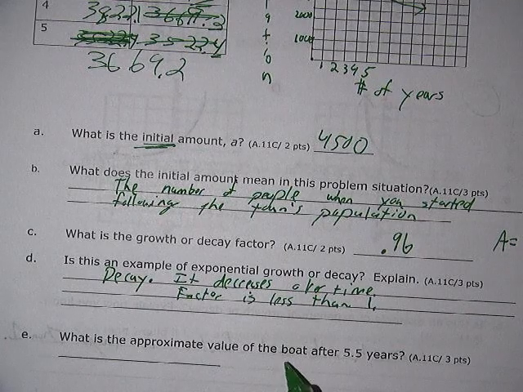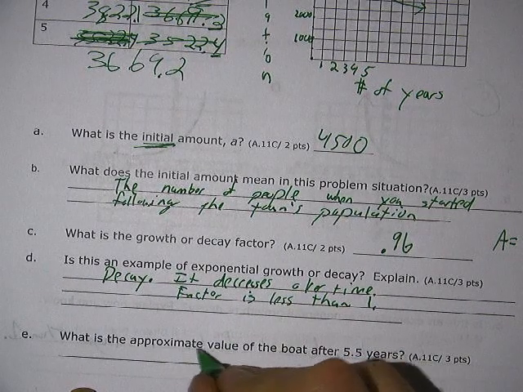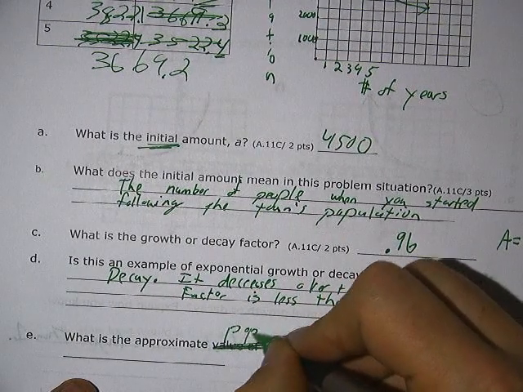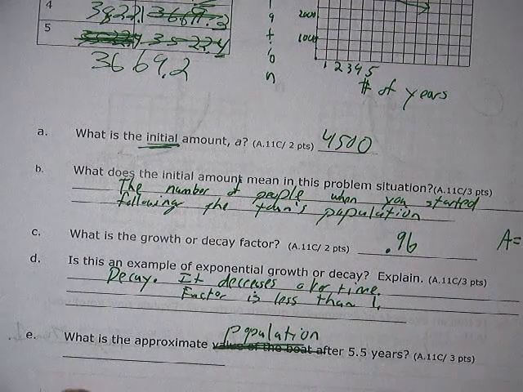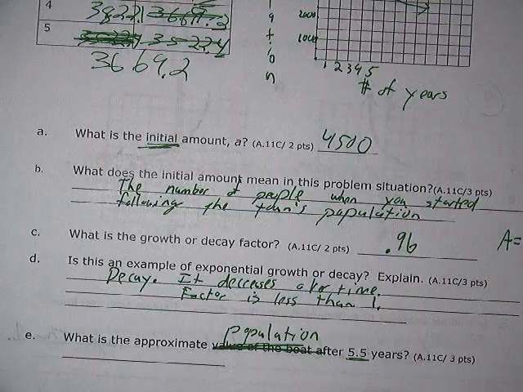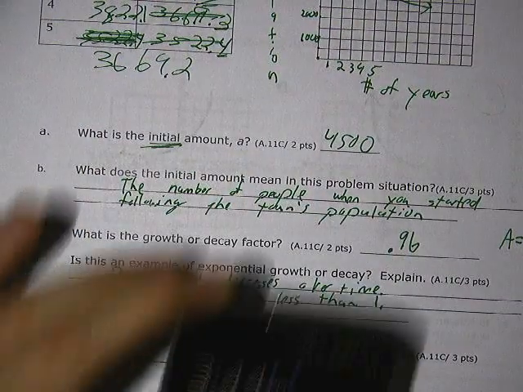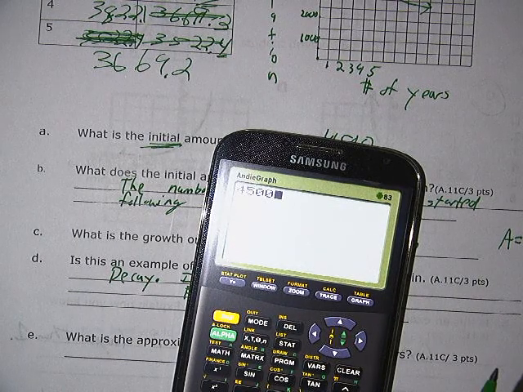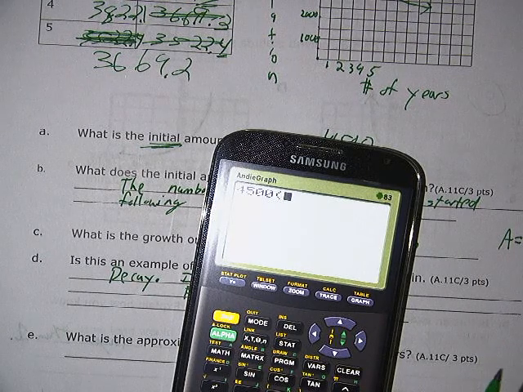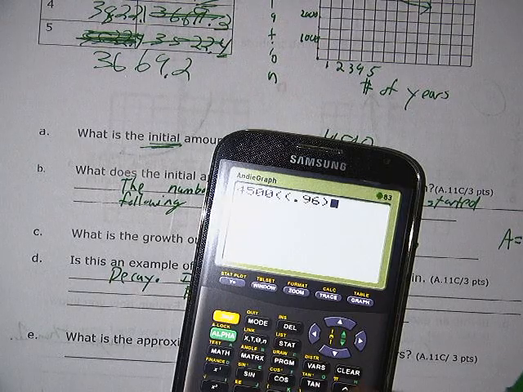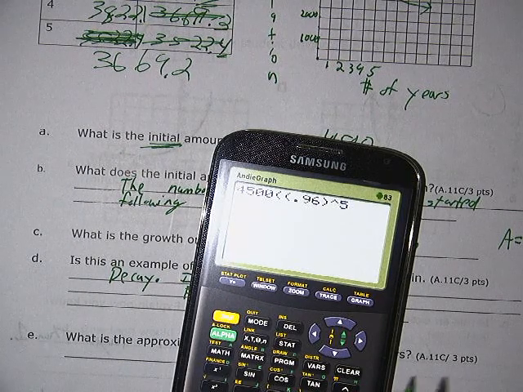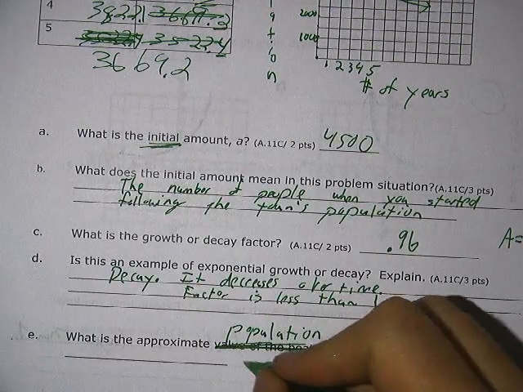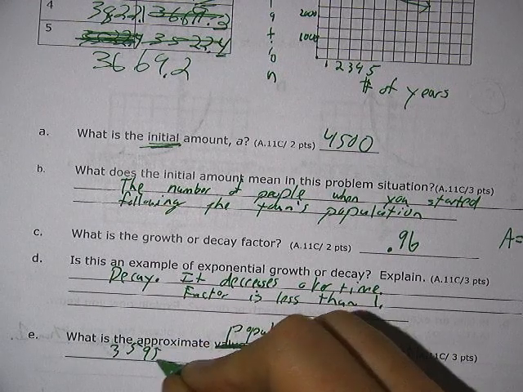Now, what is the approximate value of the boat? Oh, we had a small typo here. That was from something we changed in the problem. I forgot to change that. It should have said, what is the approximate population after 5.5 years? Well, in that case, all that we have to do is plug it in. 4,500 times 0.96 to the 5.5 power. 3,595 people. 3,595 is the population.